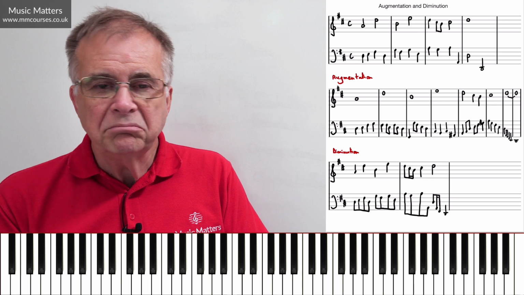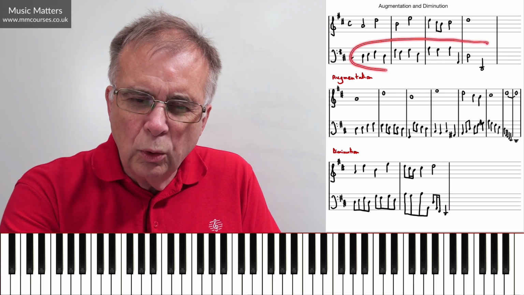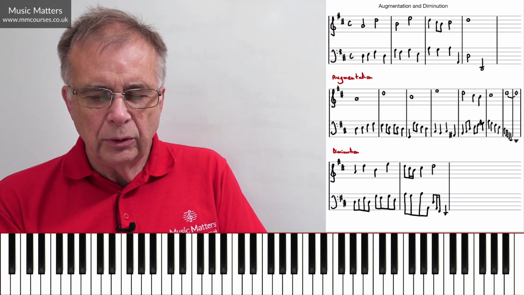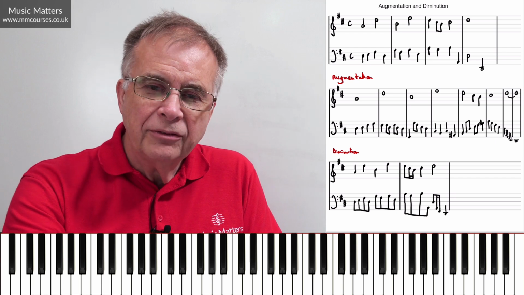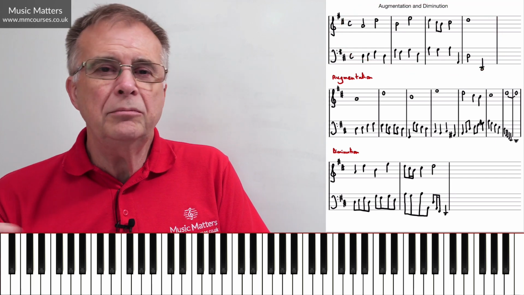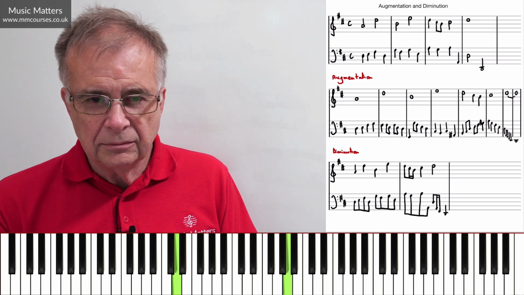So that's the simple idea, and alongside that I've just written a walking bass line, Baroque style, to go under it. So say I've stated this compositional idea, maybe I've repeated it, you could do some elaboration to it.